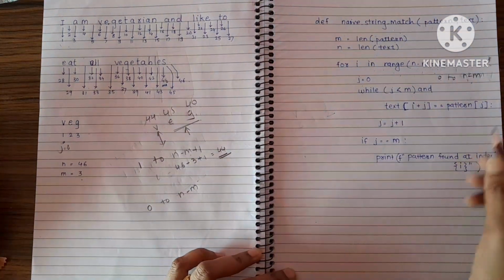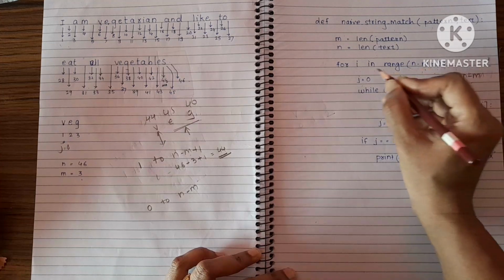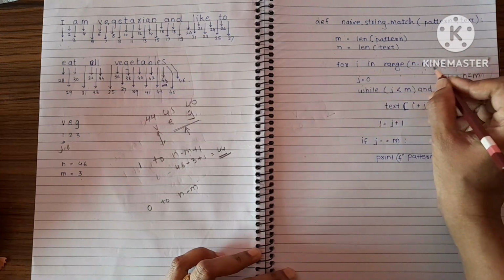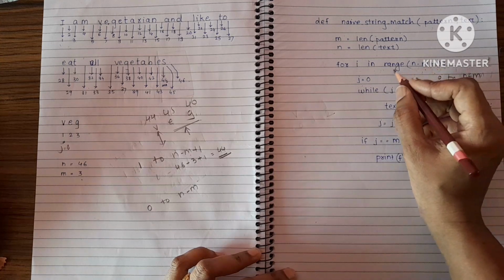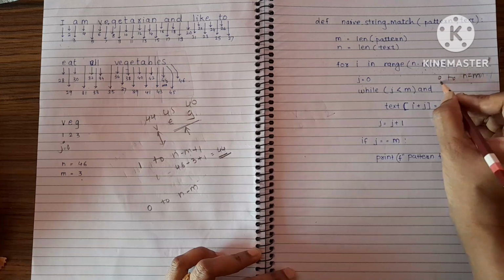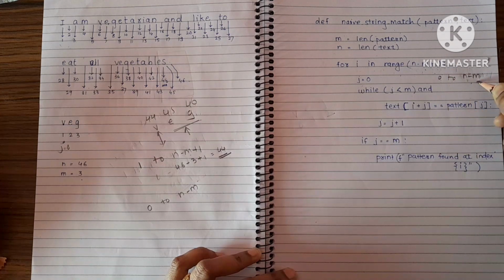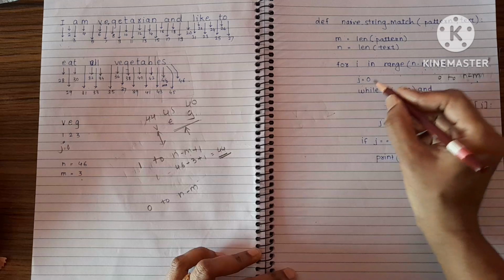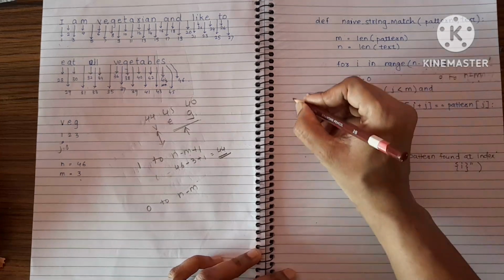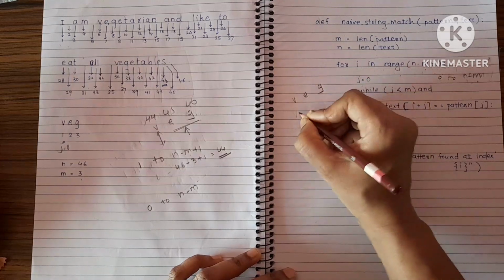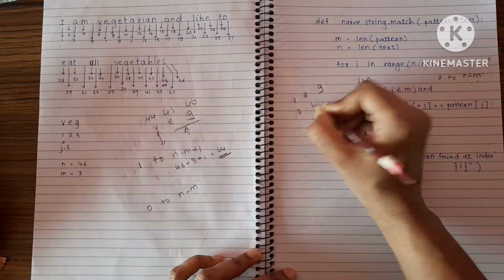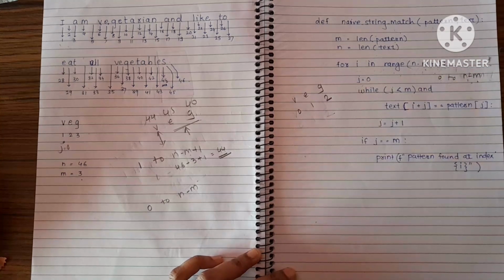And the same is specified here. The for loop is written as i in range of n minus m plus 1. So when we say i in range of n minus m plus 1, it takes values from 0 to n minus m. Then we initialize j equal to 0, which is going to point to the characters of the pattern. The pattern is V, E, G, so V is numbered 0, 1, 2.